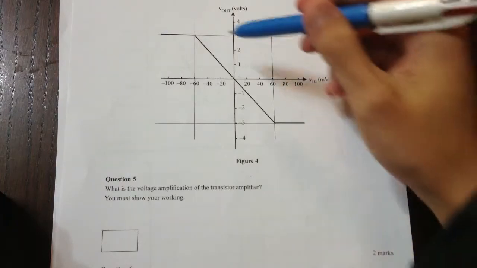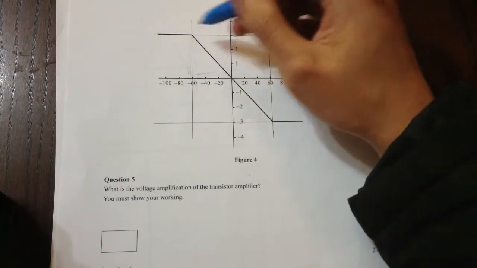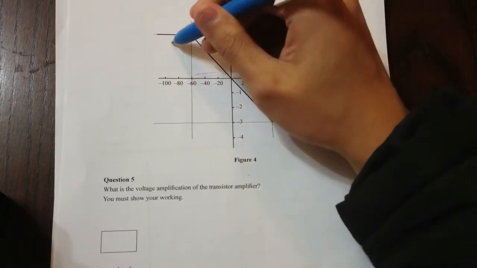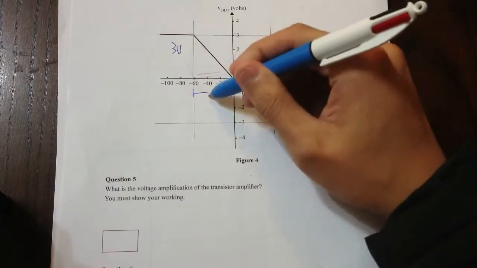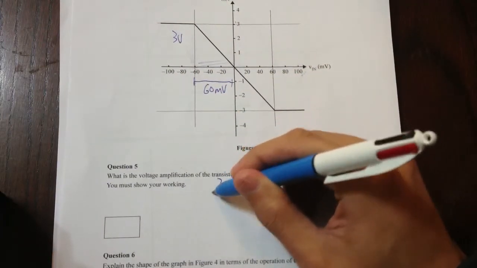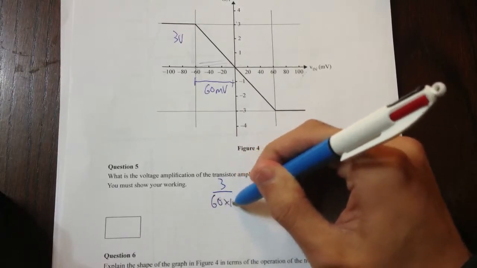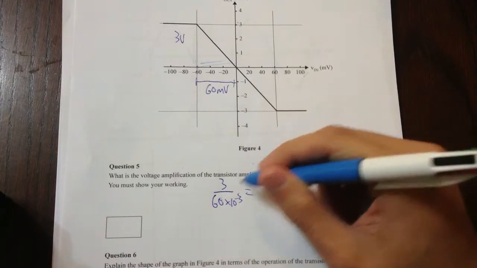Sounds like the gain. And how do we figure out gain? It's the rise over the run. So the rise is 3 volts. The run is 60 millivolts. 3 over 60 times 10 to the negative 3. So we're doing that in volts.